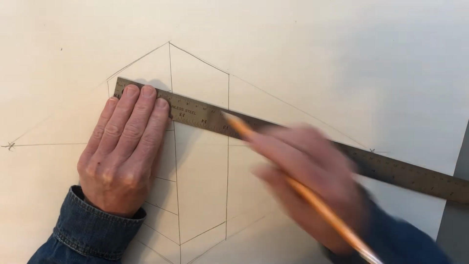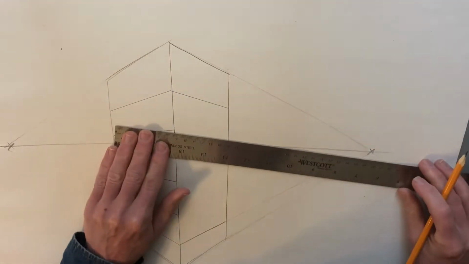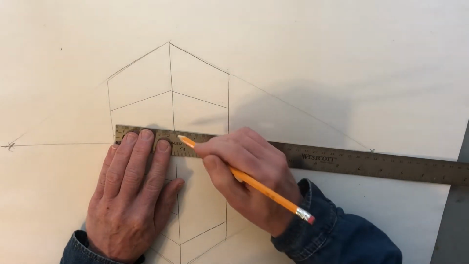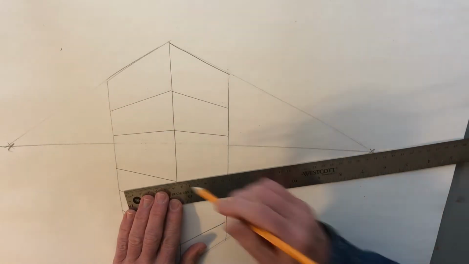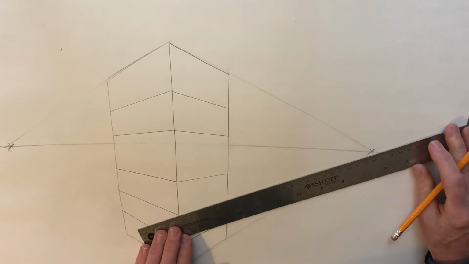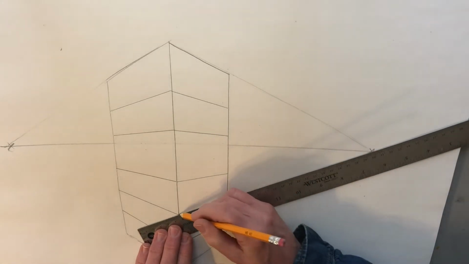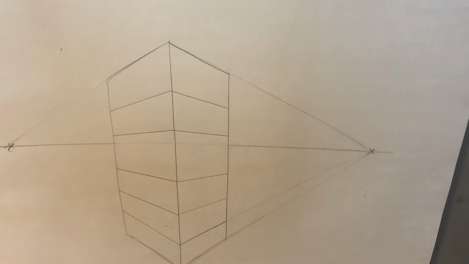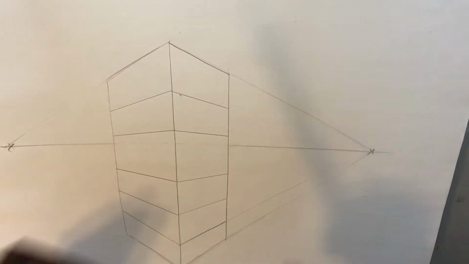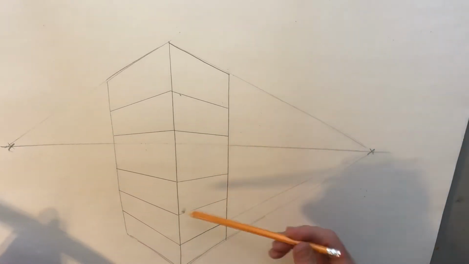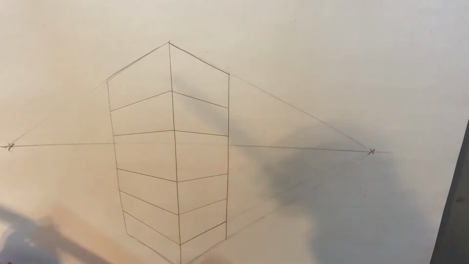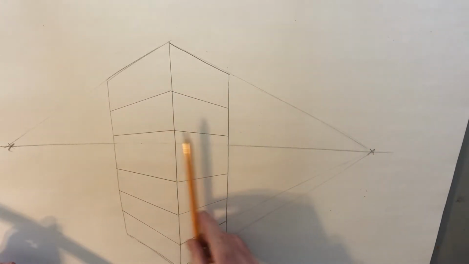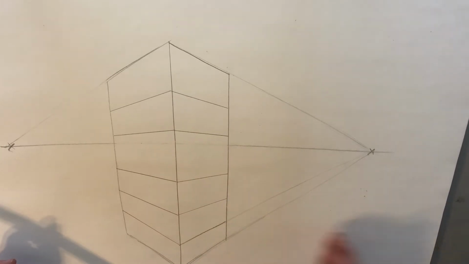Now here I am matching them up on the right, and it's important that I just take a moment and try and be kind of careful. So you can see that it's like a very boring but modern type building where there's no decoration or anything, just these lines that show you where the floors change.